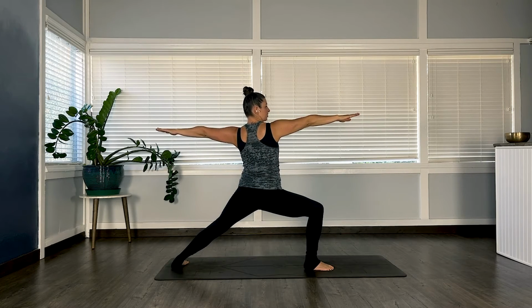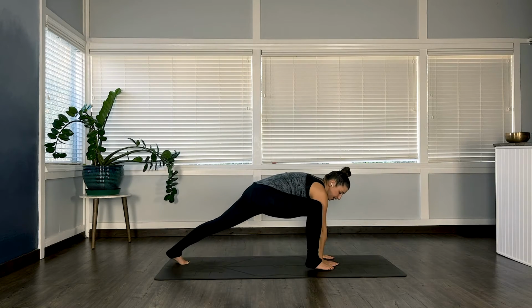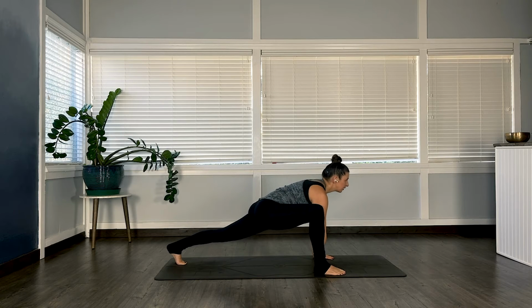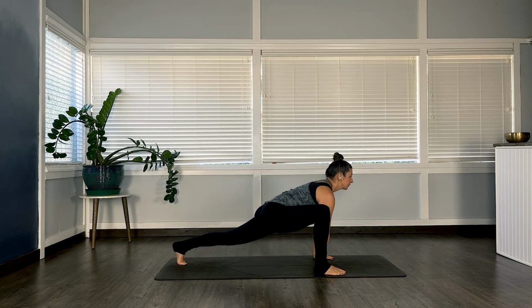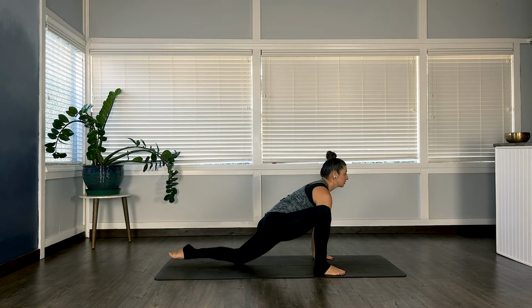We'll stay here just for a moment and spiral our hands down to the mat. Heel toe the right foot out to the side of the mat. Rock back and forth. Look up. Lower the left knee down to the mat.